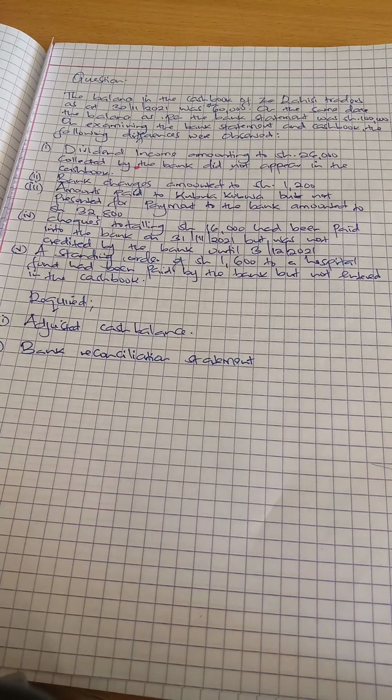So the first thing that you need to do, you realize that there are some transactions here that are appearing in the bank statement and missing in the cash book, and some in the cash book and not being reflected in the bank statement. So that forms the basis of us preparing this particular bank reconciliation statement.